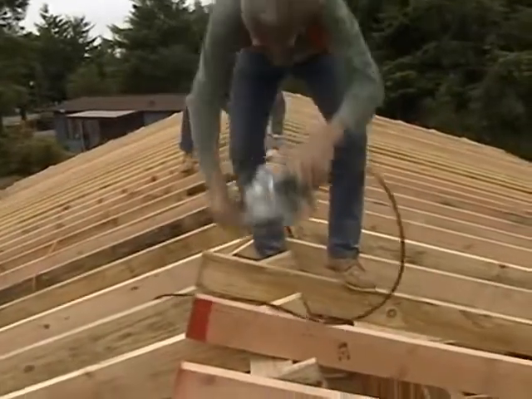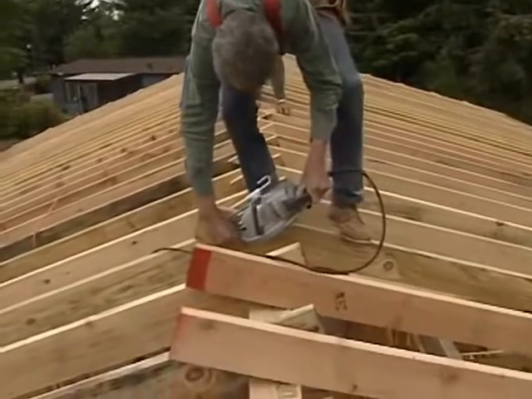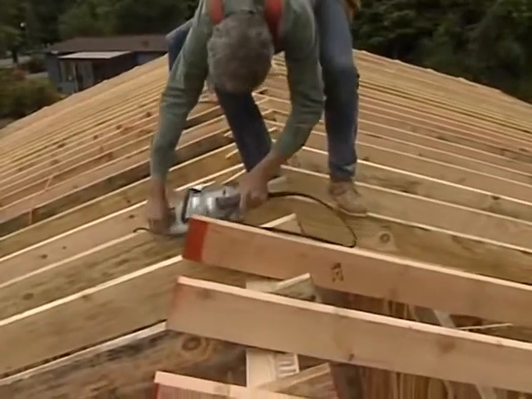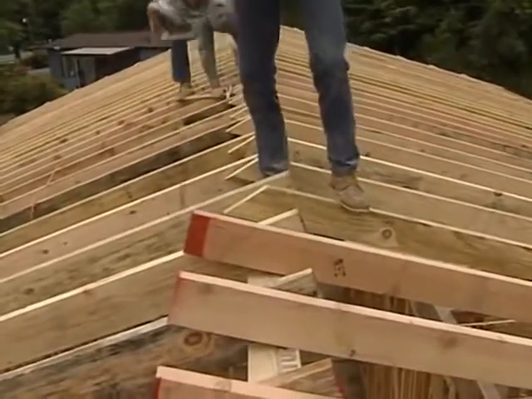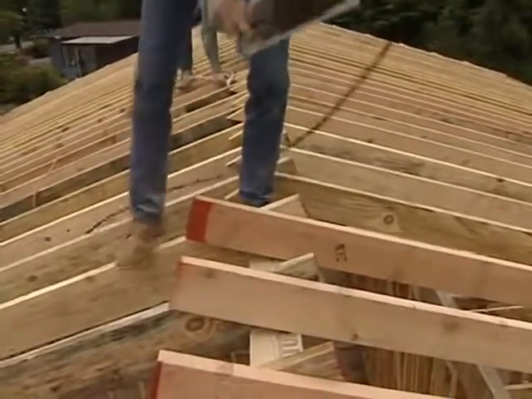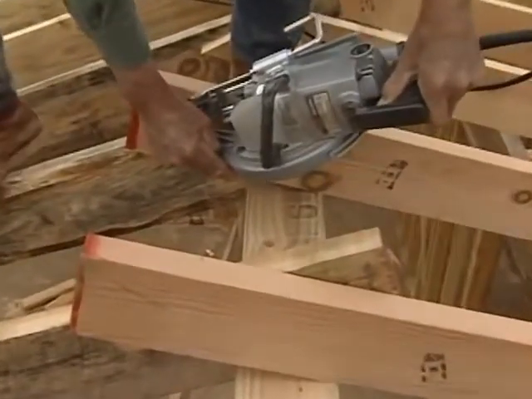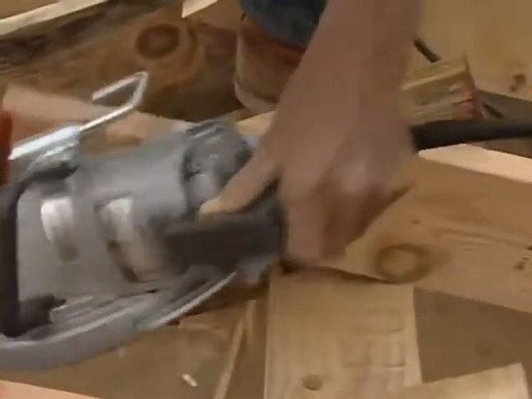The rafters have all been nailed at their lower ends only, so I can go ahead and cut these top ends off without hitting a nail. Now the idea here is not to make perfect cuts. We just want to saw these ends down below the level of the sheeting.